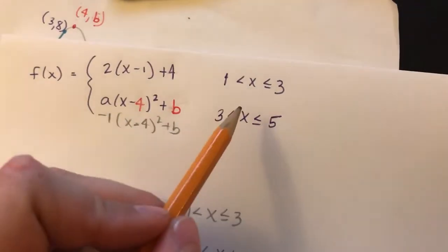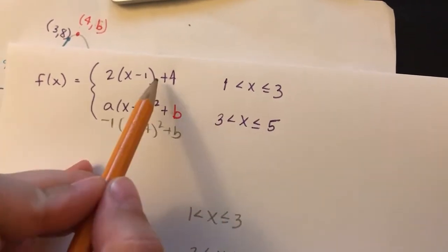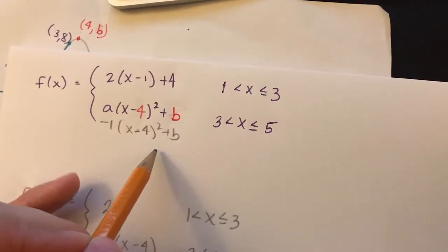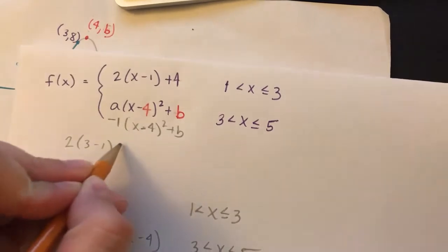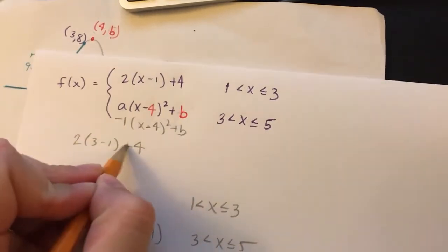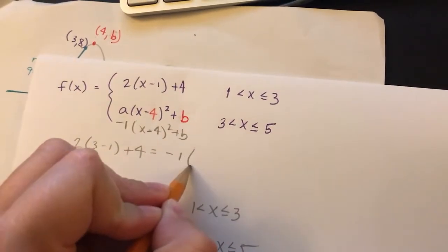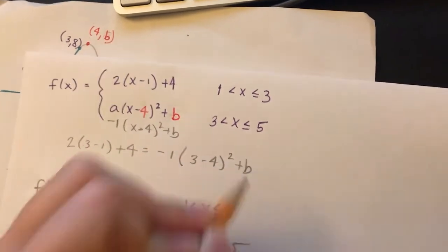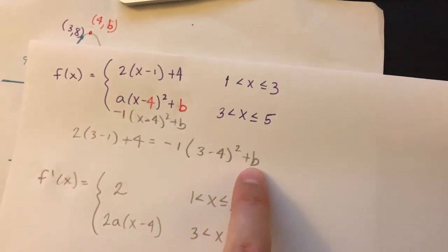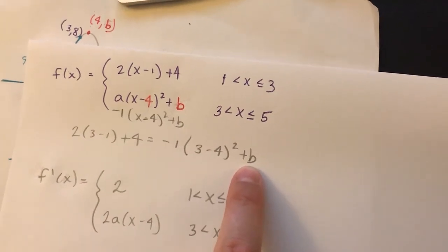If I need these functions to be continuous, all I need to do is plug the breaking point, which is 3, into both of these functions now and solve for b. So if I plug it into the first function, I get 2 times 3 minus 1 plus 4, and that should be equal to negative 1 times 3 minus 4 squared plus b. And now I have an equation that only has one variable in it, which will let me solve for b.